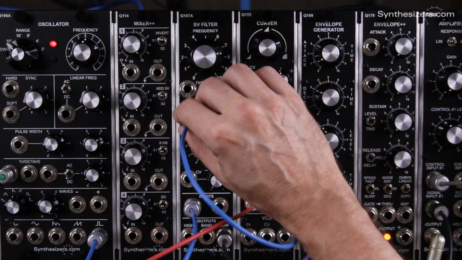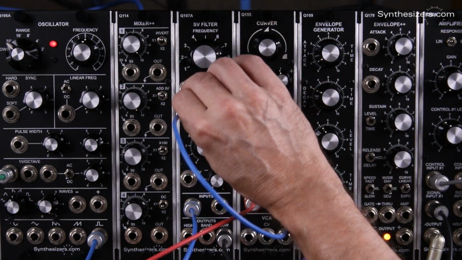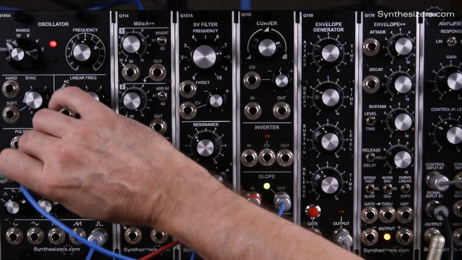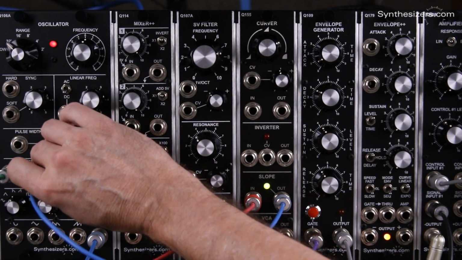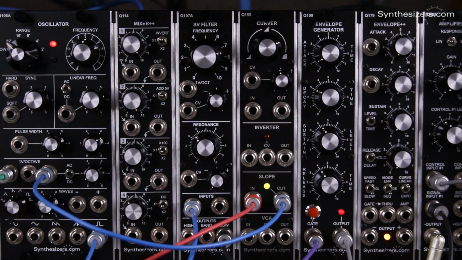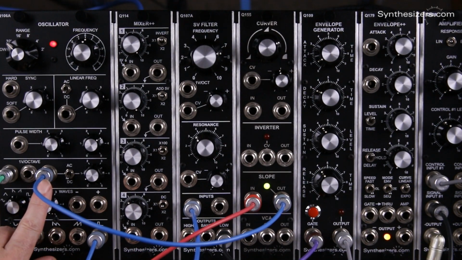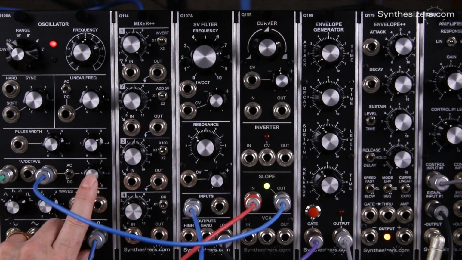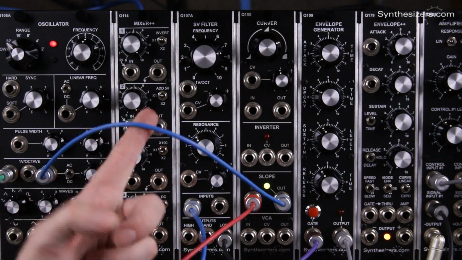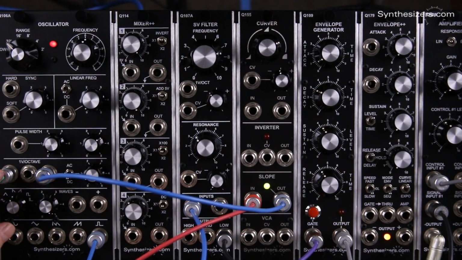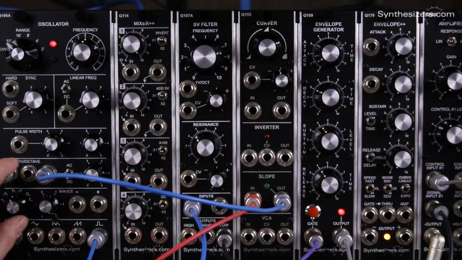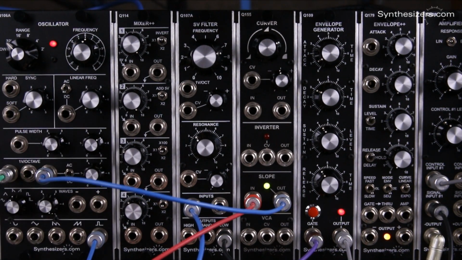Okay, now let's take this output from the slope detector and let's transpose our oscillator, and that'll give us something completely different. Now, since I'm in this particular input to control the oscillator frequency, I have an attenuator here, and this tells me how much this slope detector output will affect the frequency. So 0.